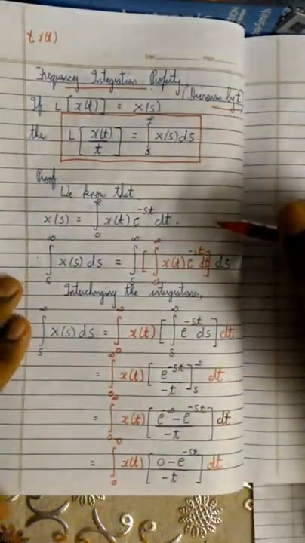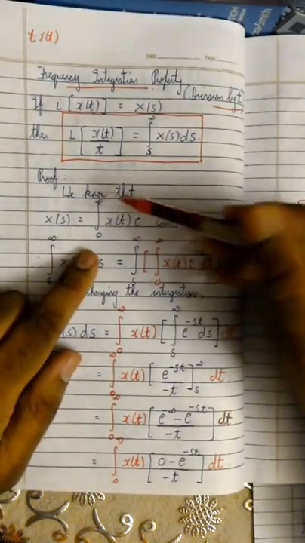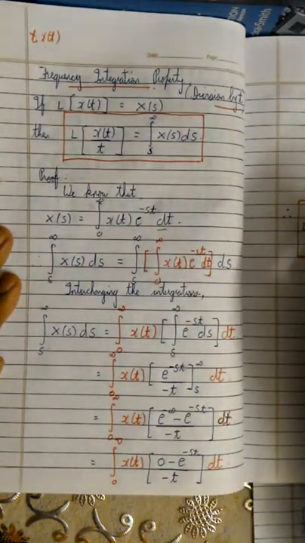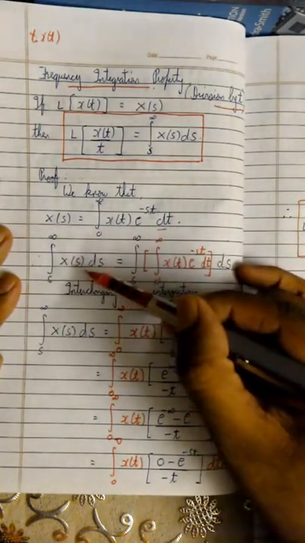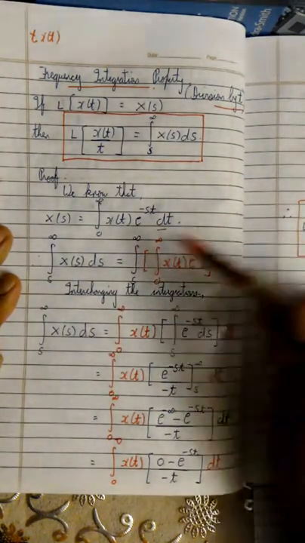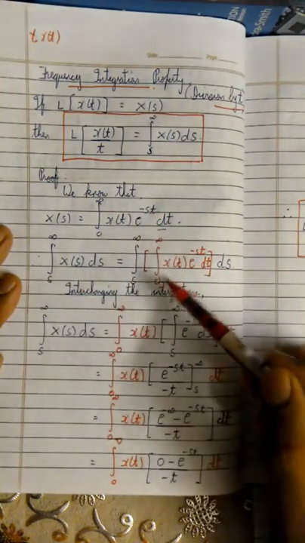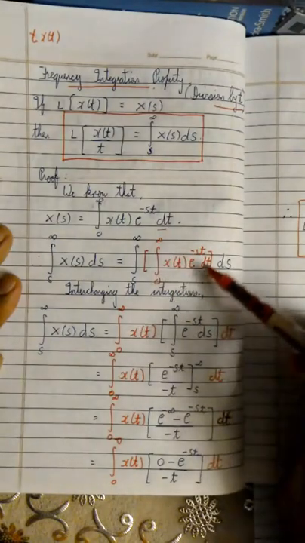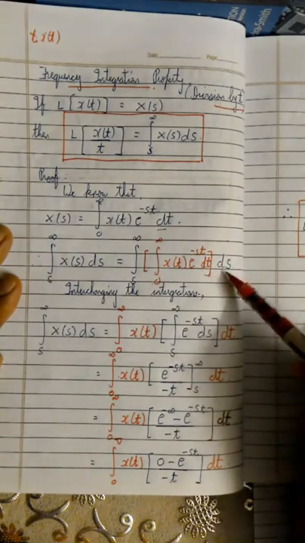We know that the Laplace transform of x of t, that is x of s, is equal to the integral from 0 to infinity of x of t into e raised to minus st dt. Now I'm going to find the value of the integral from s to infinity of x of s ds. I substitute x of s with this equation, so I will get the integral from s to infinity of the integral from 0 to infinity of x of t e raised to minus st dt ds.